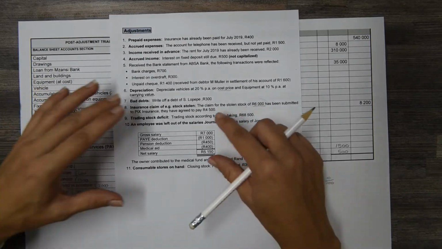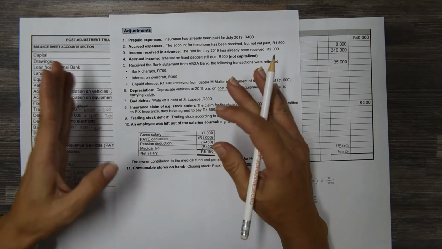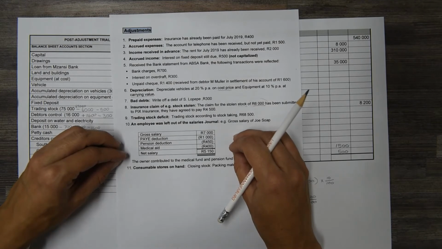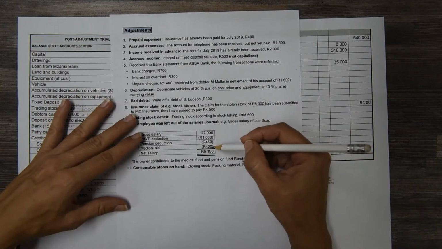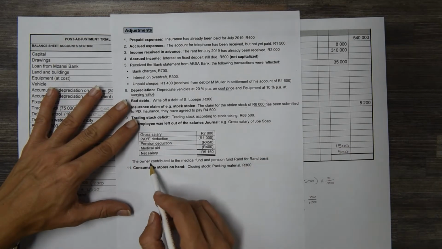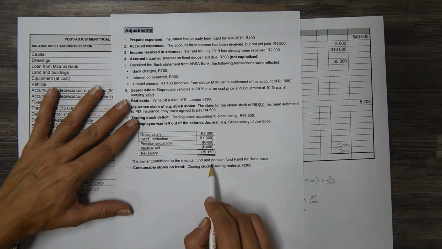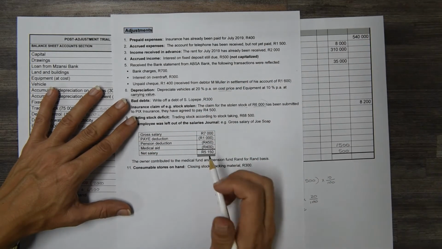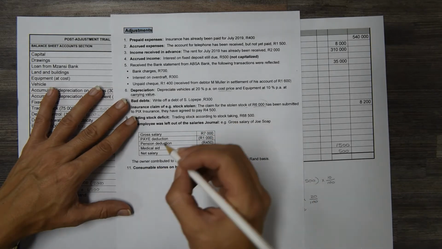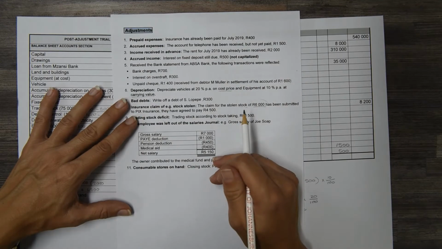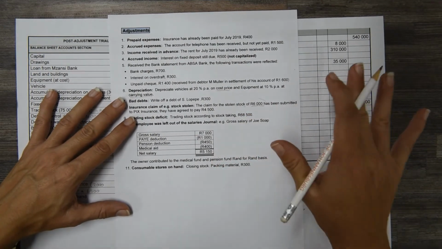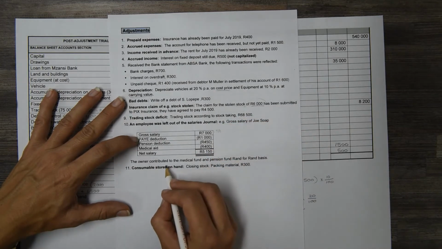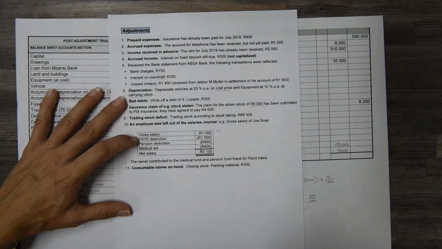A very common one, and this then basically summarizes the chapter of salaries and wages we did in grade 10, is when an employee was left out of the salaries journal. So we're given his gross salary, his deductions, and then his net salary. And then we're given the information in terms of the contributions. So a contribution is something that the company pays on top of his salary. So it costs us 7,000 Rand plus the contributions to employ this person. In my nominal accounts or in my income statement, I will work with the gross salary and the contributions because that's the expense. That's what it's going to cost me.